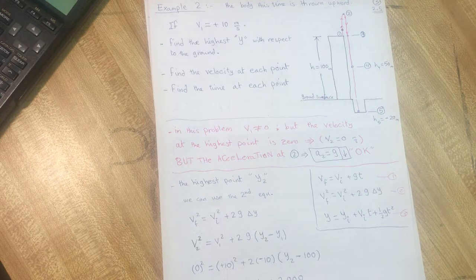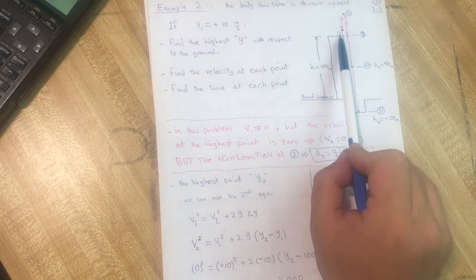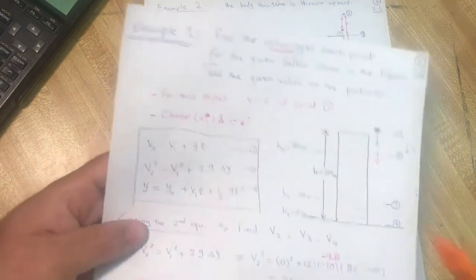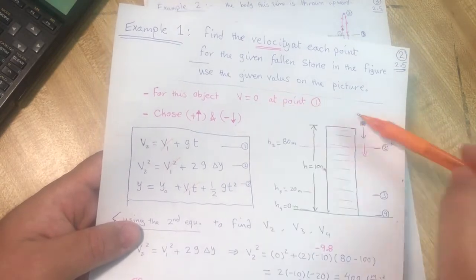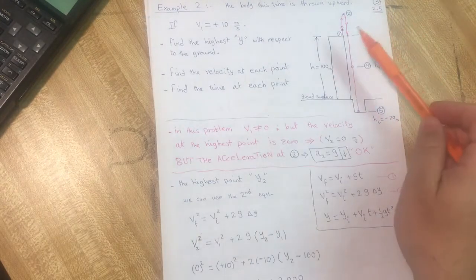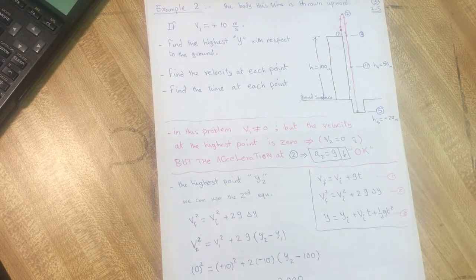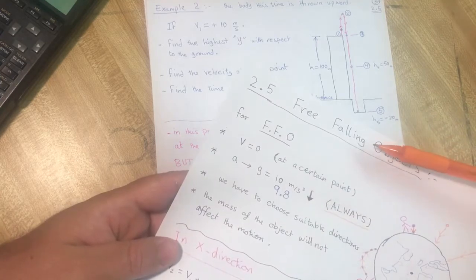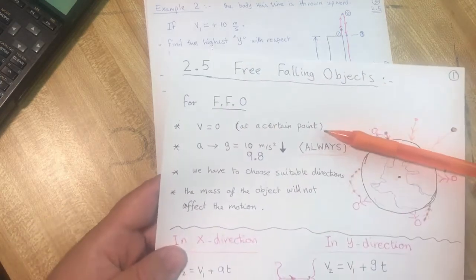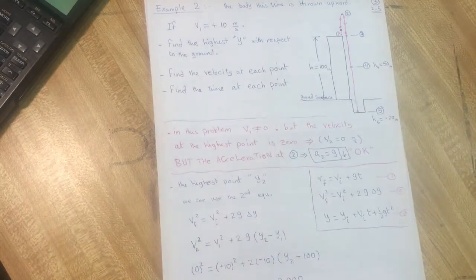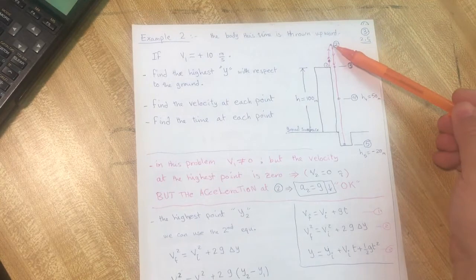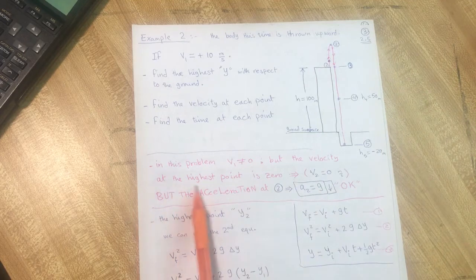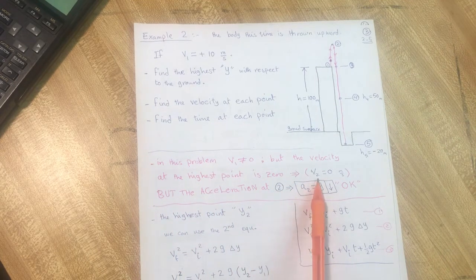Okay, in this problem, v1 at this point is not 0. In the previous example, v1 was 0, but here v1 is not equal to 0. If you remember, one of the properties of a falling object is that we have a velocity equal to 0 at a certain point. Where is that point? It is at the top, the highest point, at point number 2. The velocity at the highest point is 0.